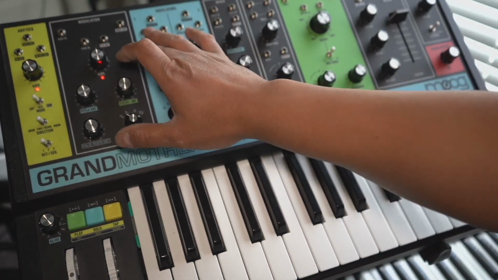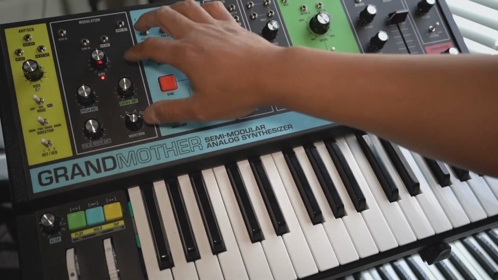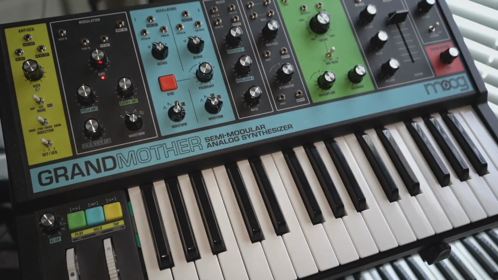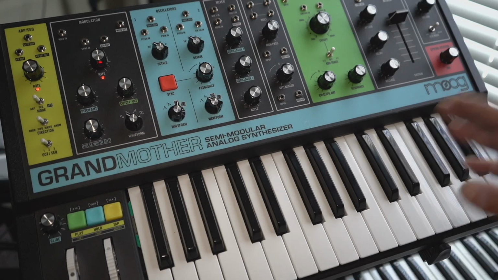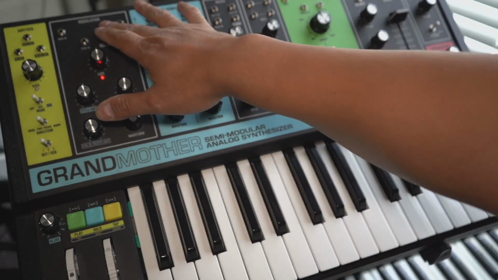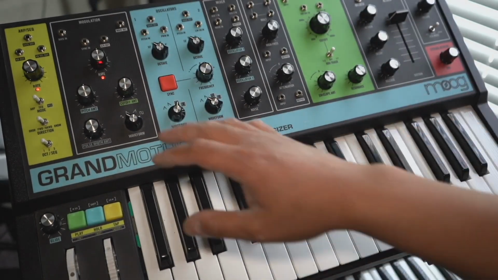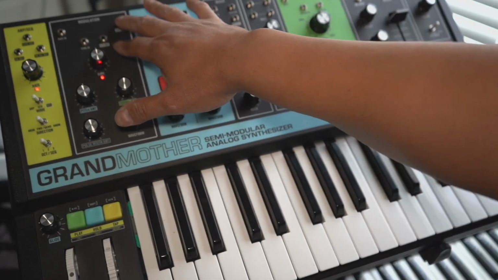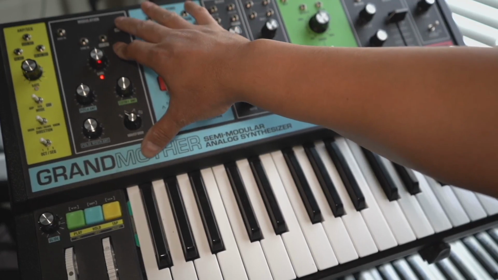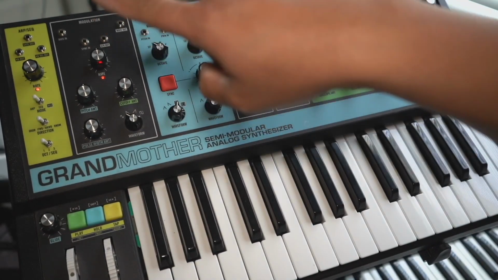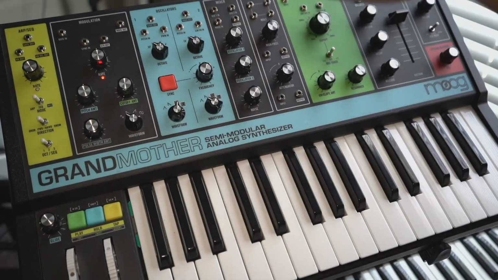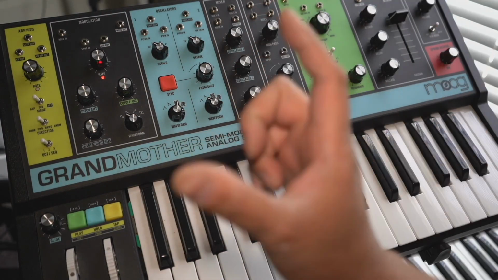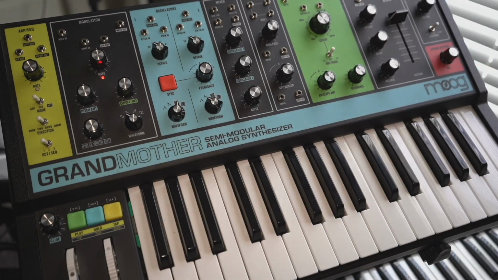Now, also, it says modulation up here, but this is indeed your LFO as it's indicated on other synths. It usually is marked LFO instead of modulation, but they're the same thing. So what you're doing here is the LFO, which stands for low frequency oscillation. If you ever look at a low frequency wave, it's got a lot of space in between the crests, they call it, or the up and down parts.